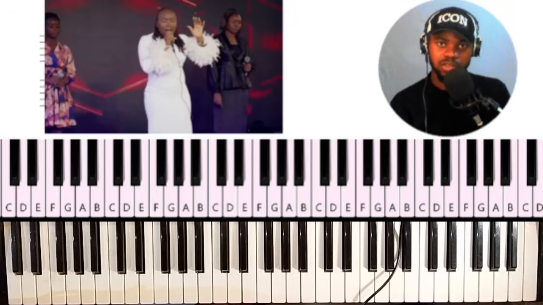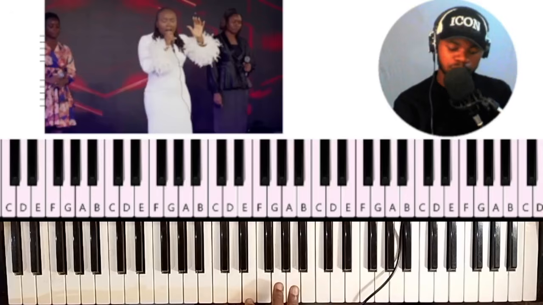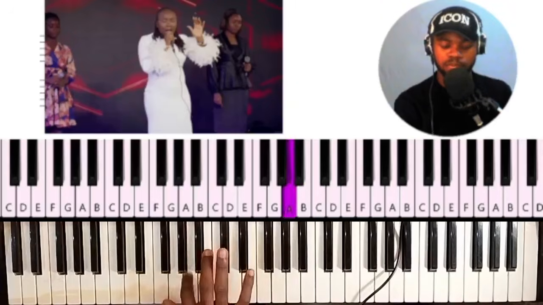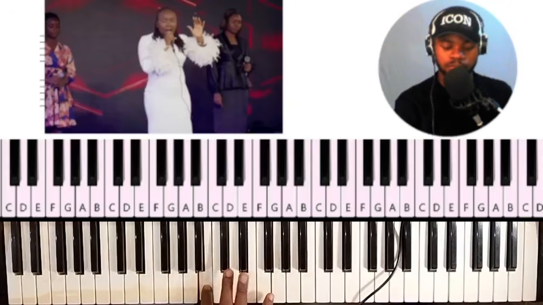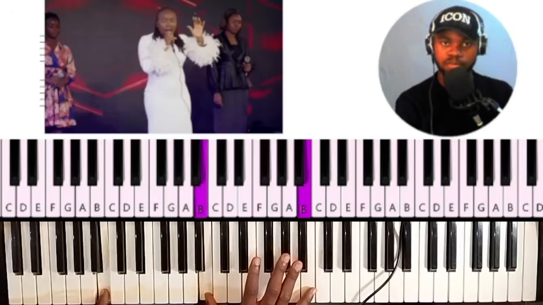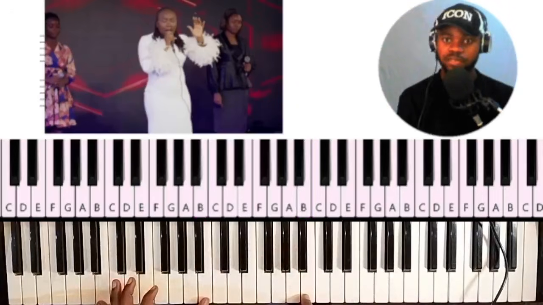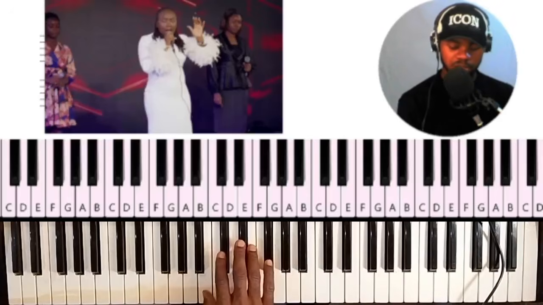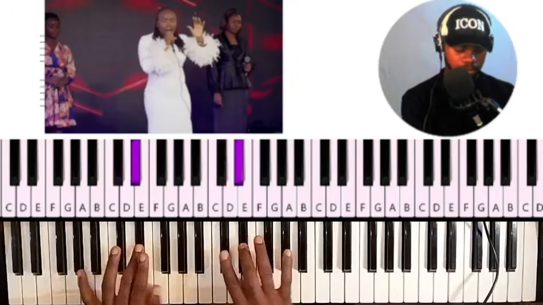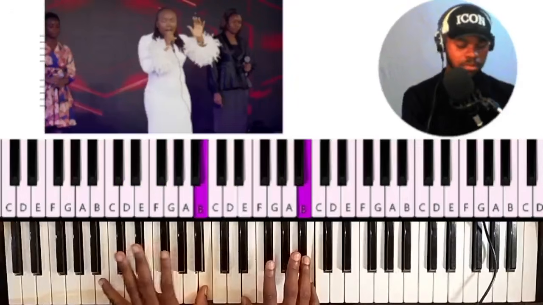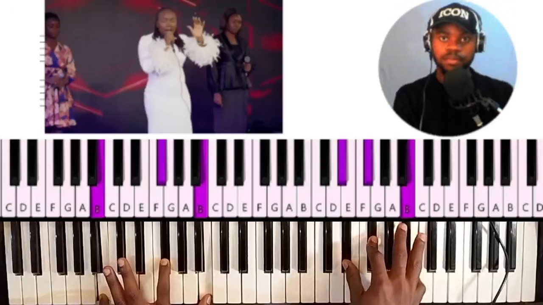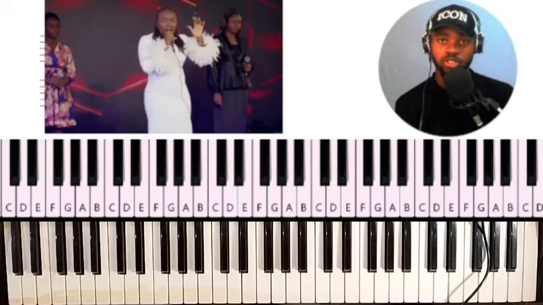So let's try to find this sound on the piano. So I think I found the last note, which is this. That is B. Okay, so meaning we're in the key of B major scale. So the key of B major. Okay. So now that we found the key, we're going to move to the third step.